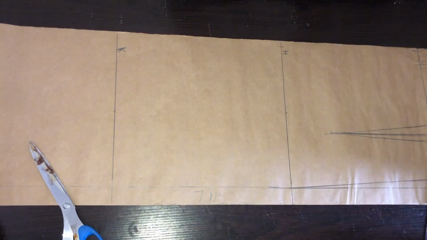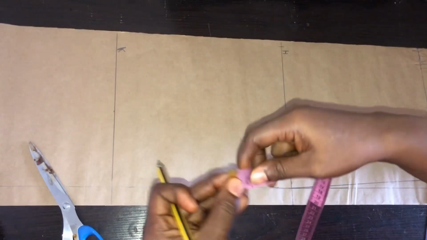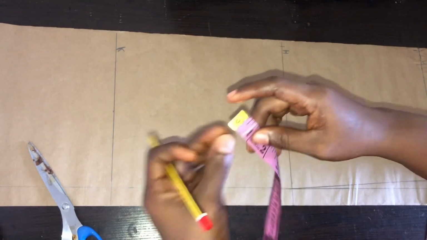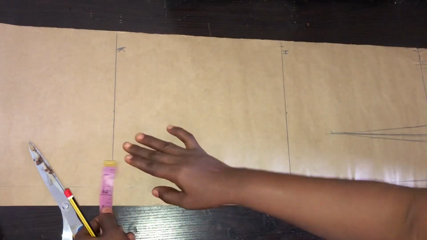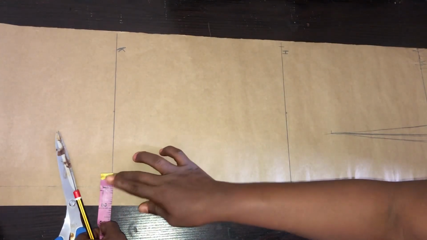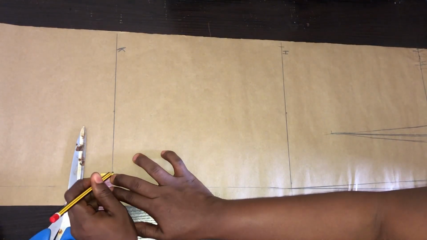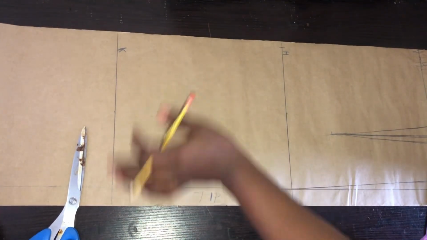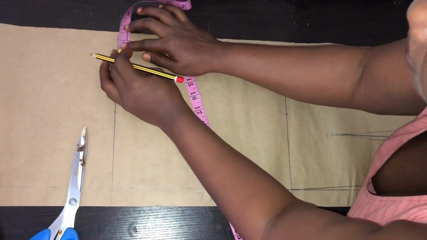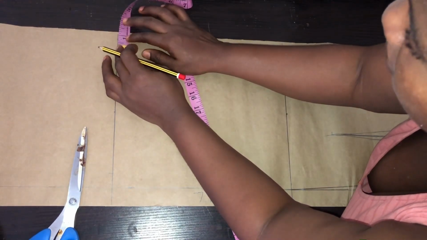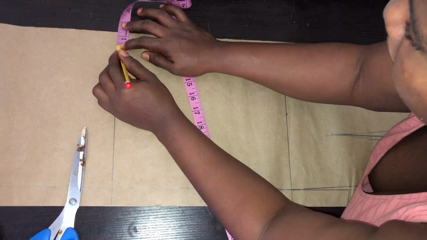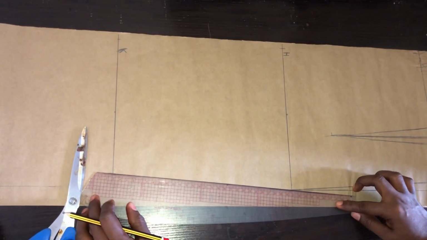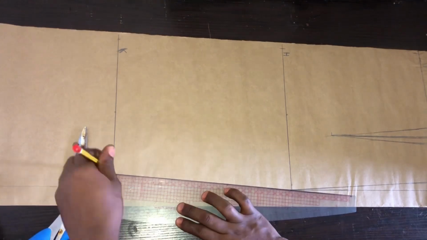Now I will divide that 1.5 by 2. 1.5 divided by 2 will give me 0.75. So on this center back here, I will come in by 0.75. So we have to share it equally. I'll come in by 0.75 at center back here, and I'll just mark to my hip line like this.